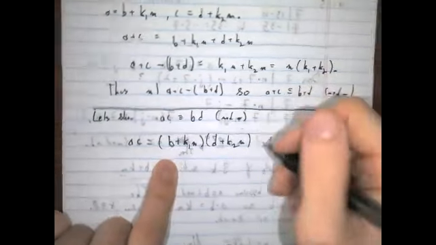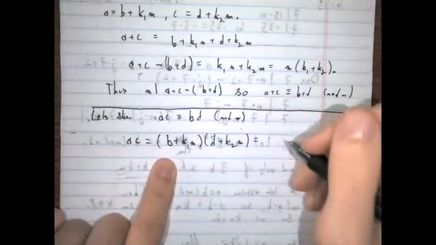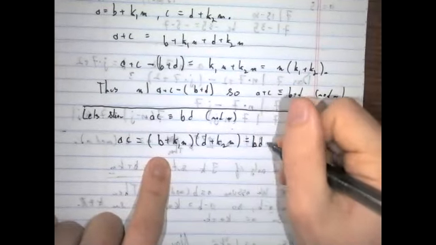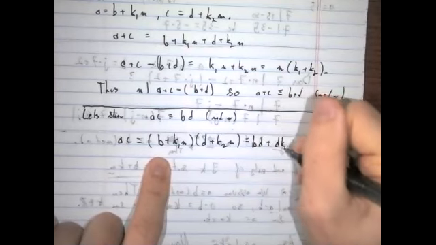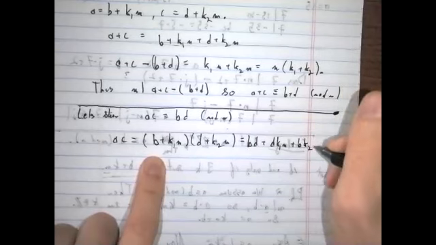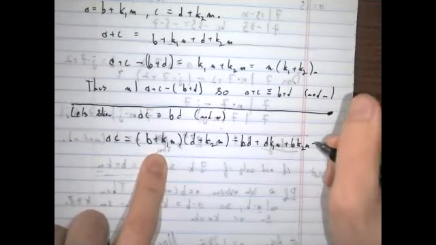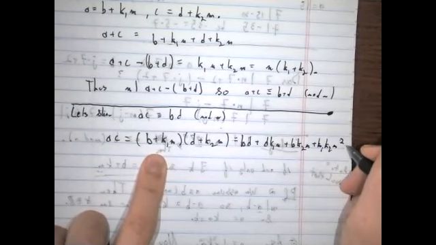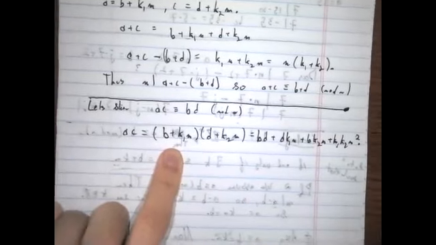And then this is going to be equal to, I use foiling, bd plus d k1 m plus b k2 m plus k1 k2 m squared. Do we agree?